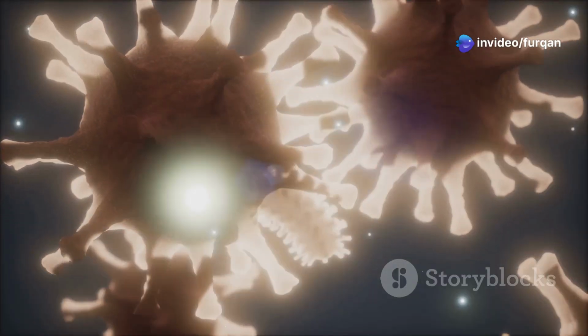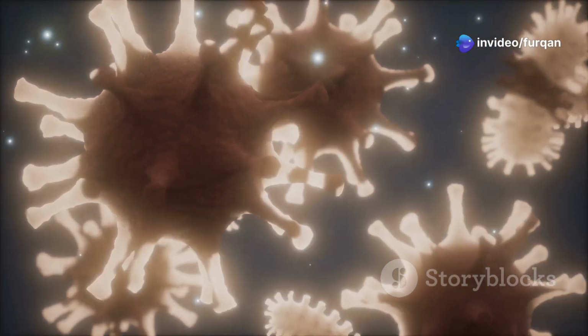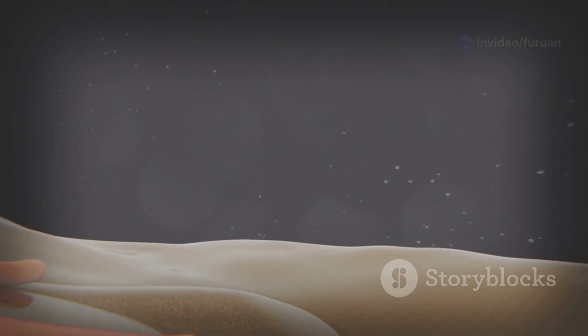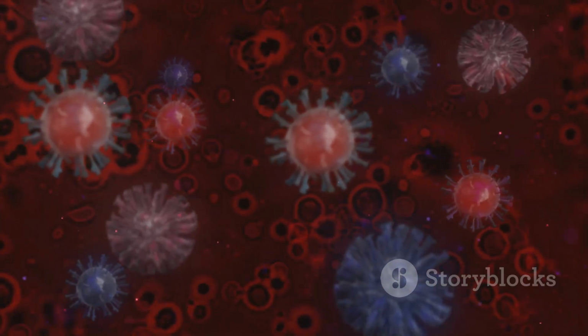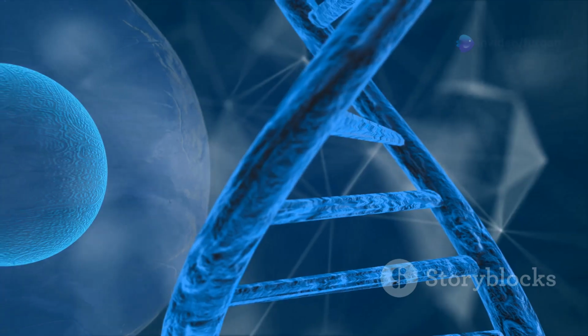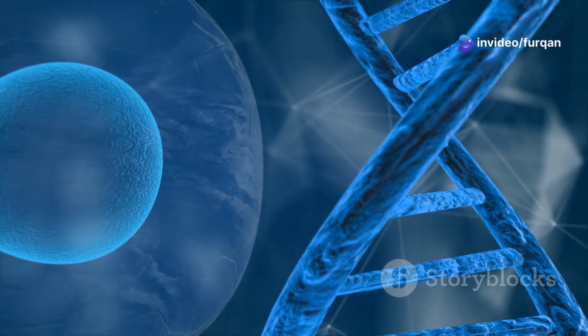The key to this complexity lay in a process called endosymbiosis. In this process, one prokaryotic cell engulfed another. Instead of being digested, the engulfed cell survived and continued to live inside the host cell. They formed a symbiotic relationship, each benefiting the other.